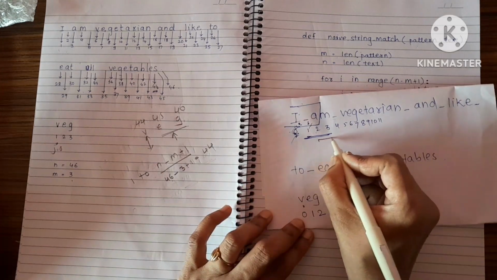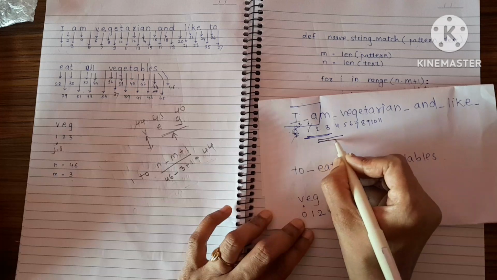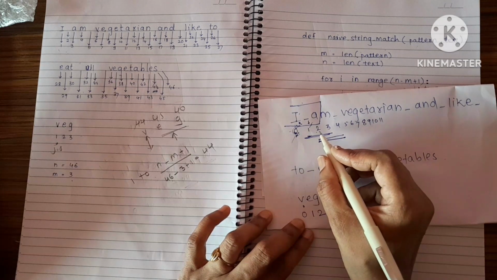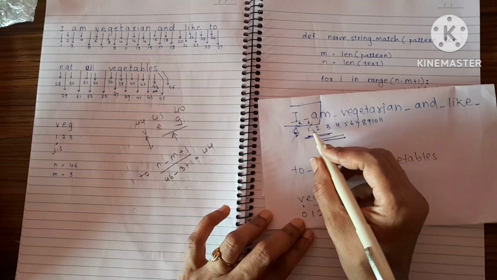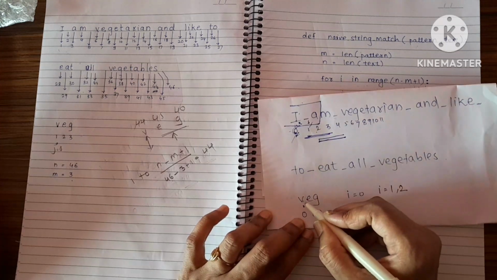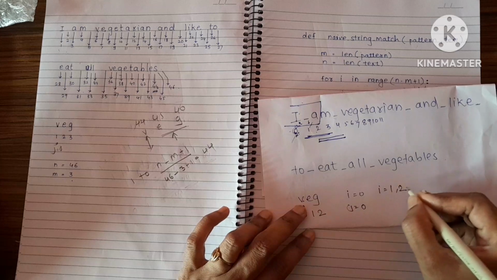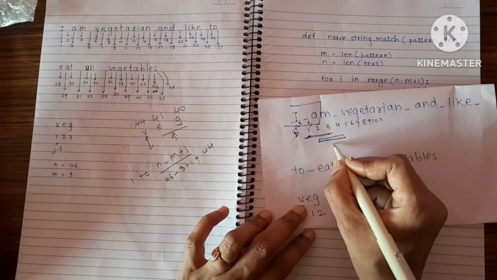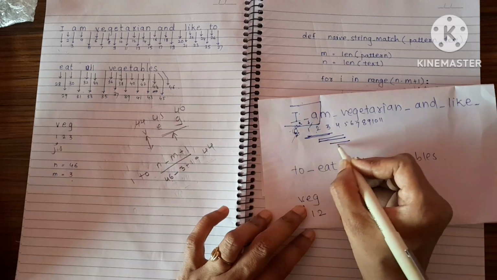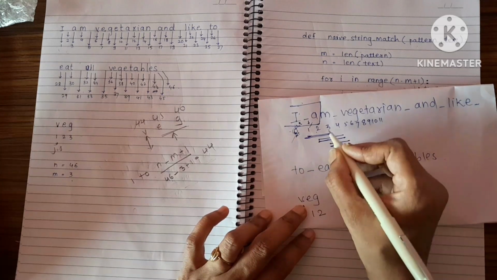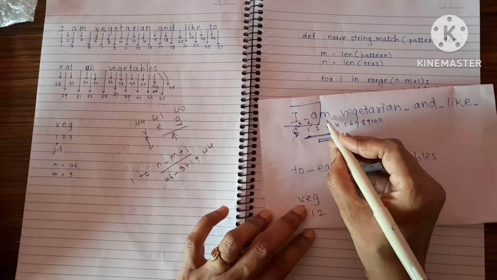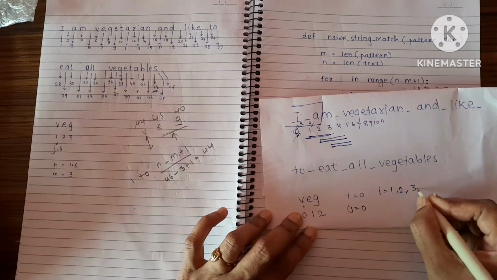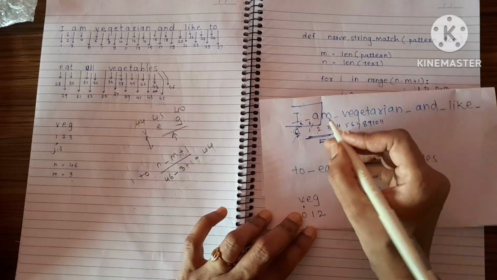Now it is pointing to these 3 characters. This text window is with these 3 characters, which are located at positions 2, 3, 4. Then this A will be compared with V. Again it finds a mismatch. So this text window is slid by a single character. Now it is pointing to these 3 characters, M, space and V. M is going to be compared with V. It finds a mismatch. So i is incremented to 4.